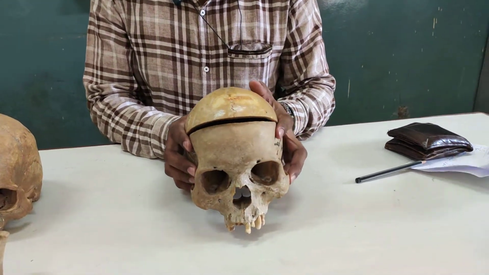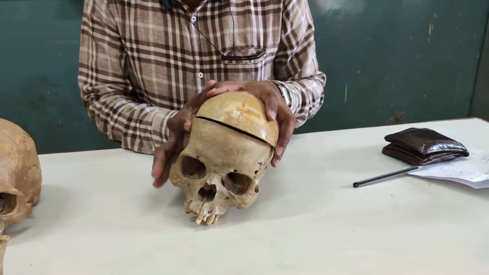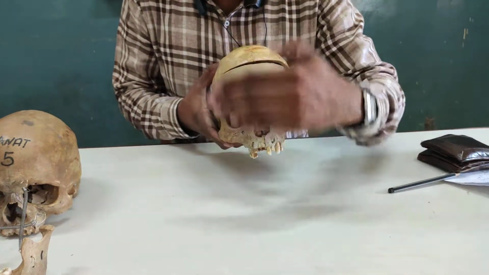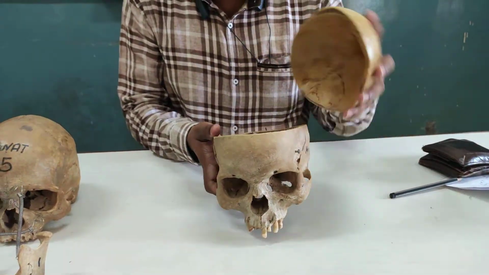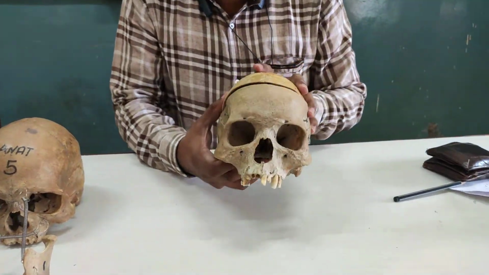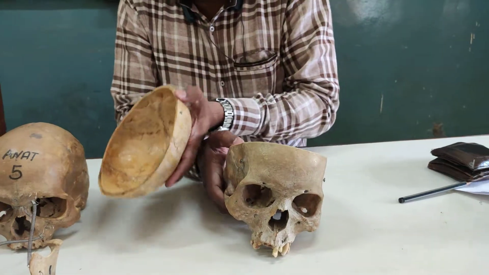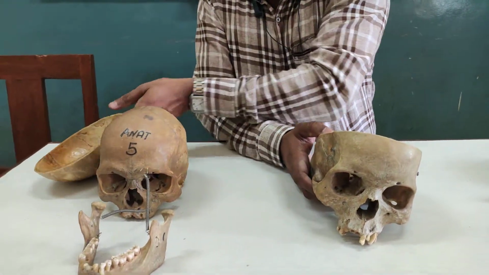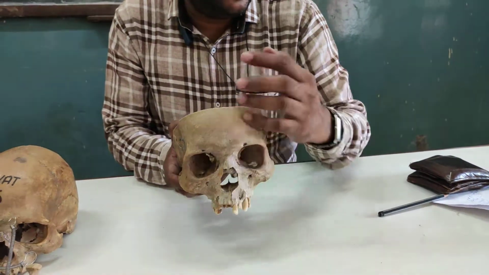Fine. This is the brain box and this is the facial skeleton in front. So this is the facial skeleton.